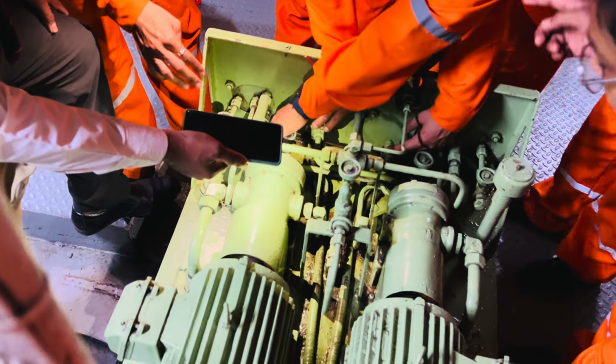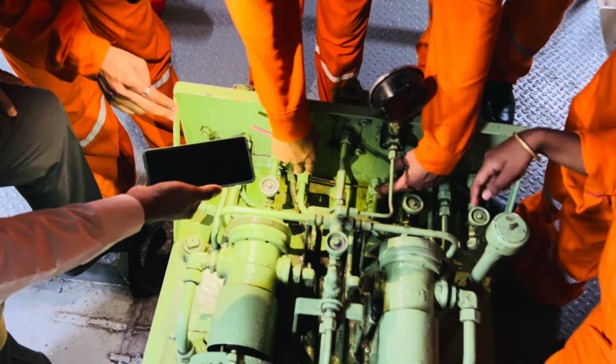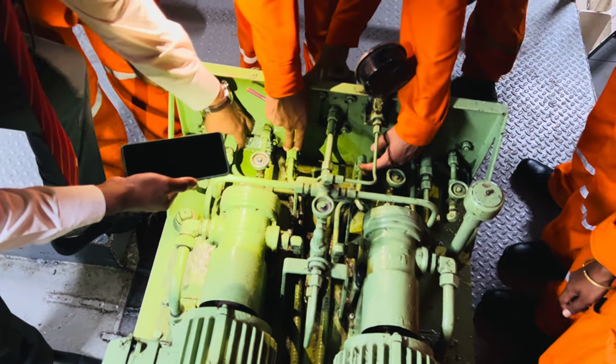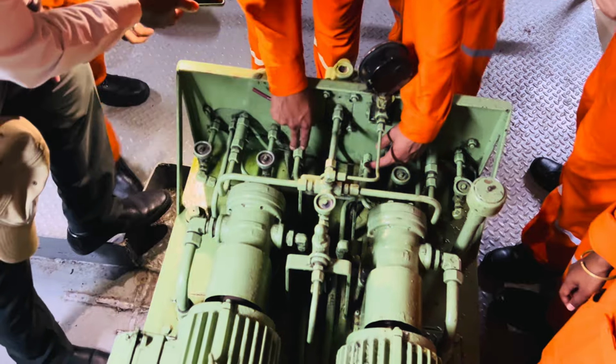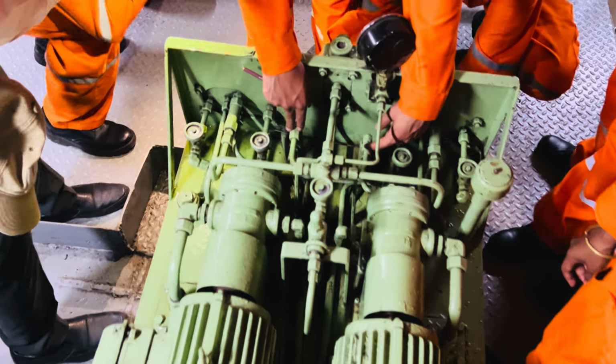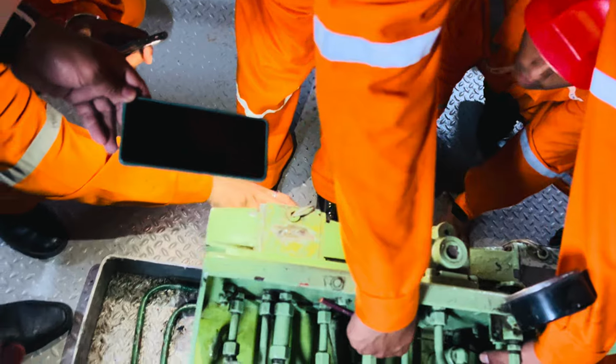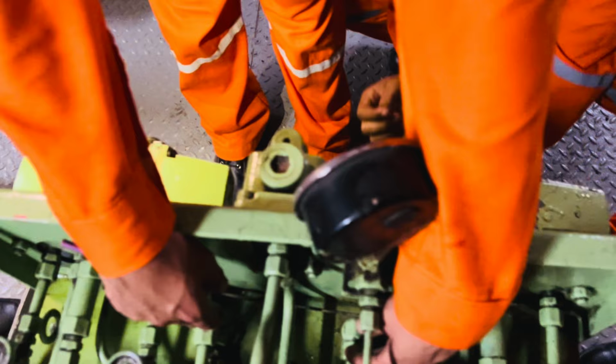From there, where it is going out. This is the discharge line. Yes, sir. Where is it coming? Is it coming here? Everybody comes here. Is it coming here? This side. It is coming here, right? What is this? Can anyone tell me what is this?